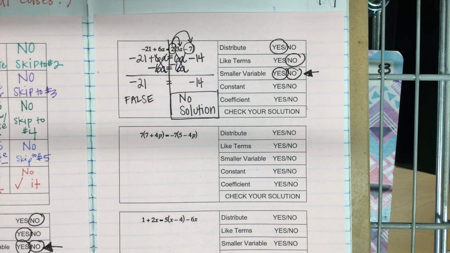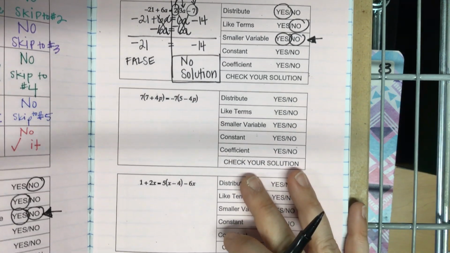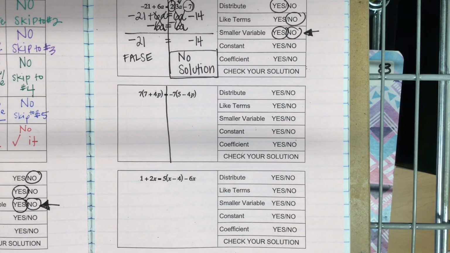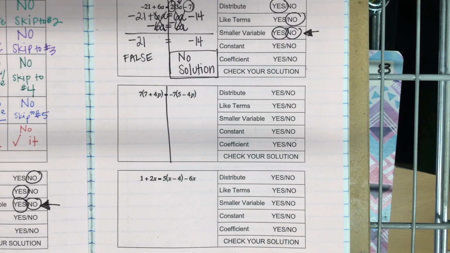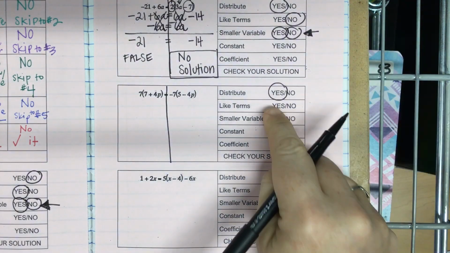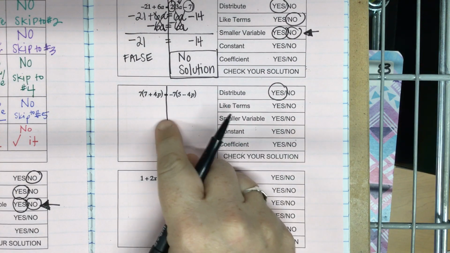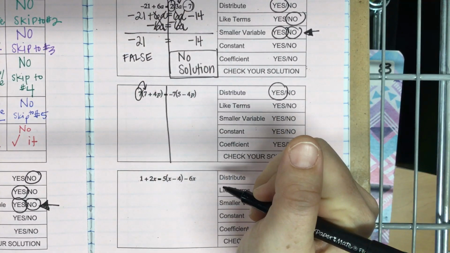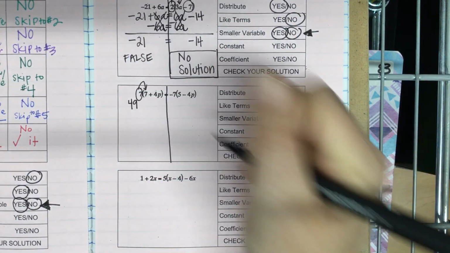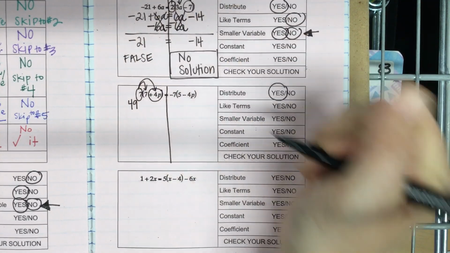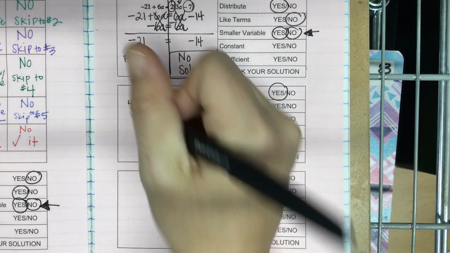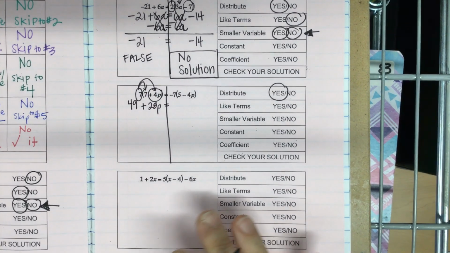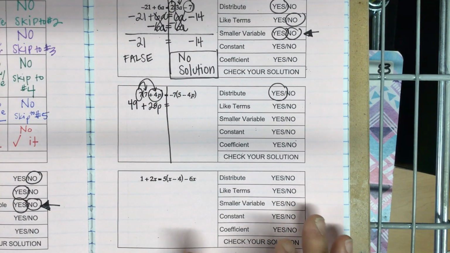Let's try the next one. Draw your line down your equal sign. Question 1, do I need to distribute? Yes. And in fact, I distribute on both sides. 7 times 7 is 49. 7 times positive 4p is positive 28p. Then I go to my right side to distribute because there are 2 sets of parentheses.